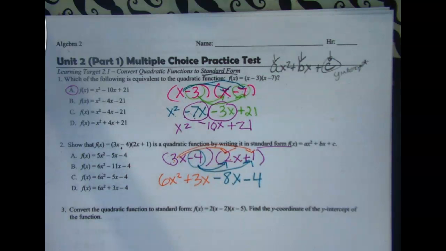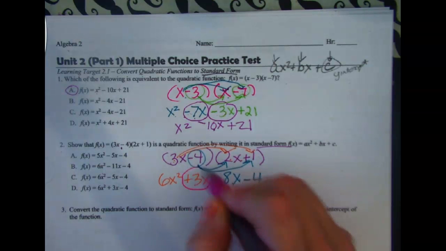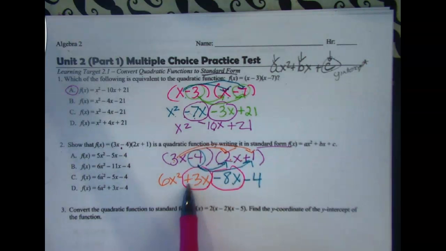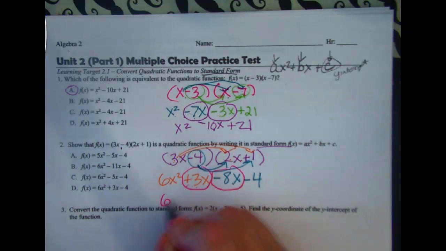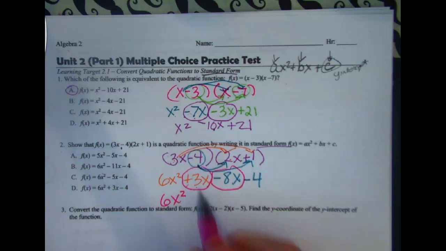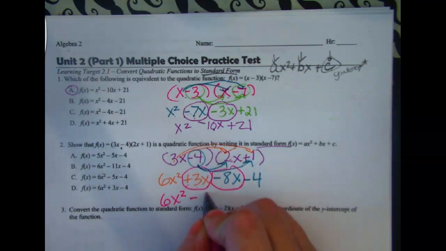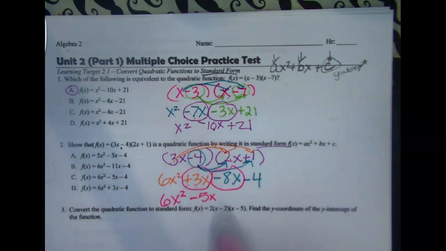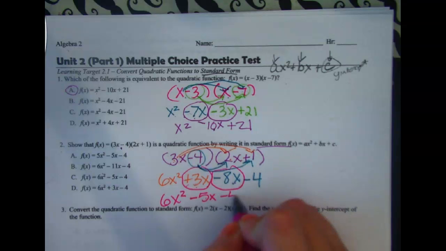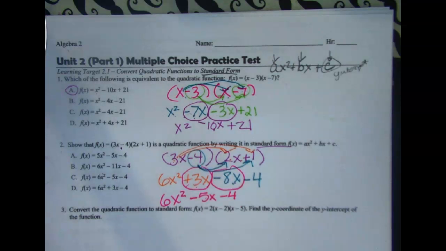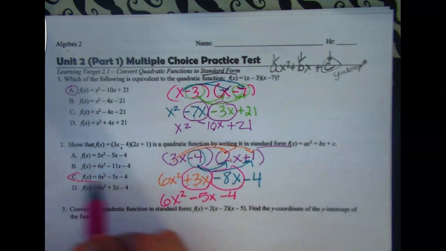And then again, we're usually left with just combining the like terms in the middle. So a +3x and a -8x, so we'd have 6x squared stays, and then that's a -5x. You have to be careful, the x stays with it, the negative is bigger, and then -4. So we want to make sure we pick the correct one right here. So that would be C.